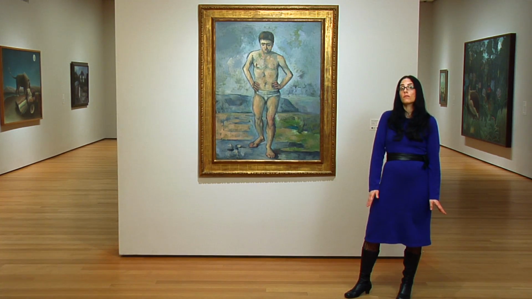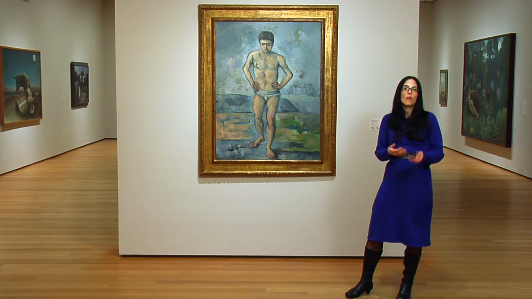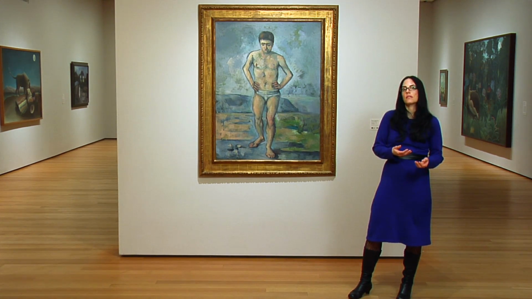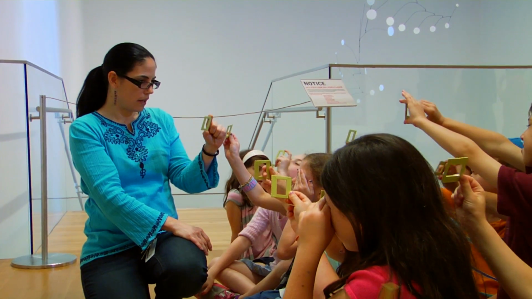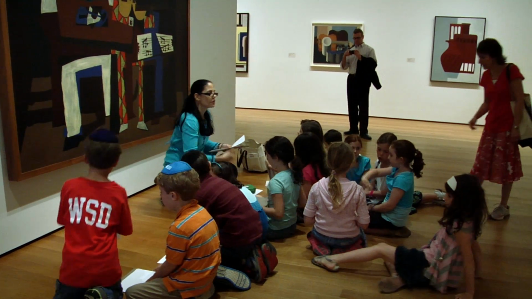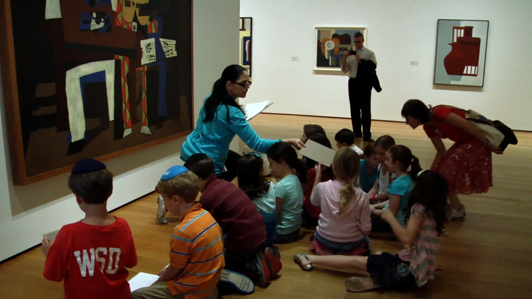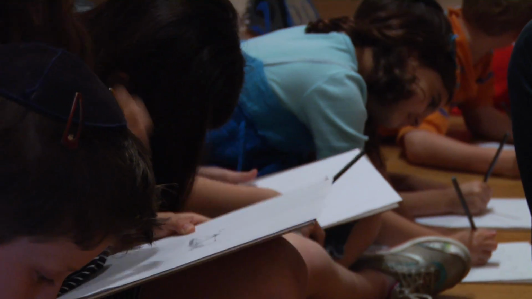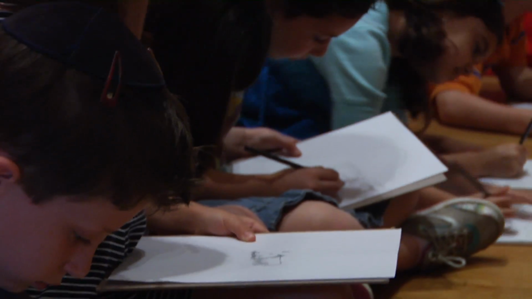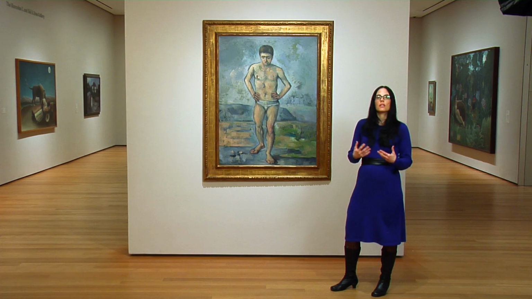Not all students feel comfortable talking in a large group. Some of them might feel uncomfortable sharing their thoughts or their ideas with their fellow students. To address the needs of those students, I like to develop activities that engage other learning styles, like writing or drawing, or even incorporate physical exercises like taking on the pose or the gesture of a particular figure in an artwork.